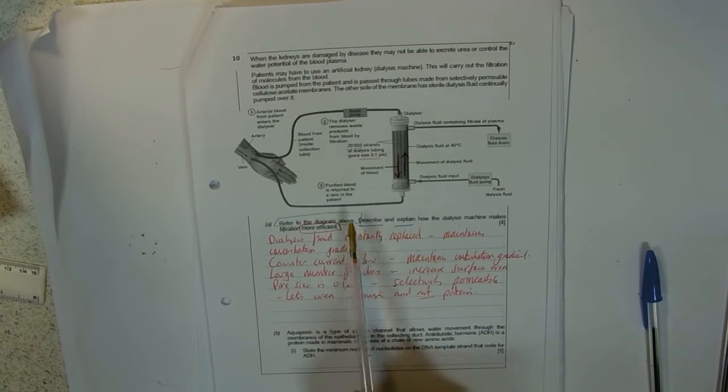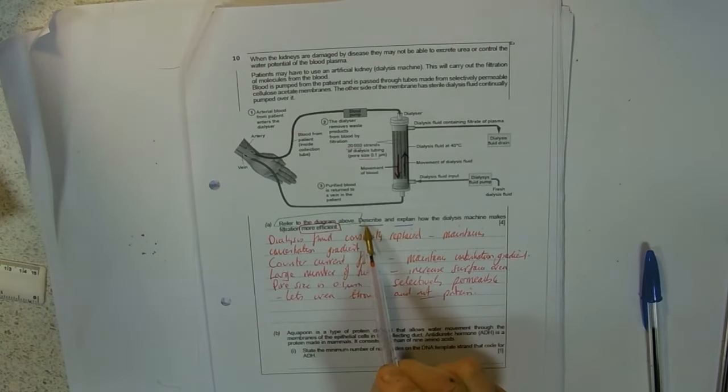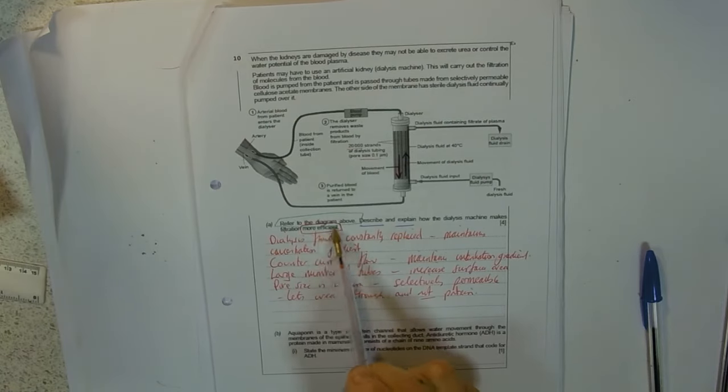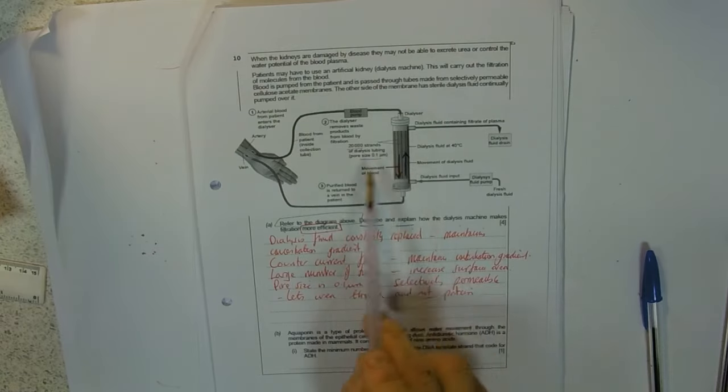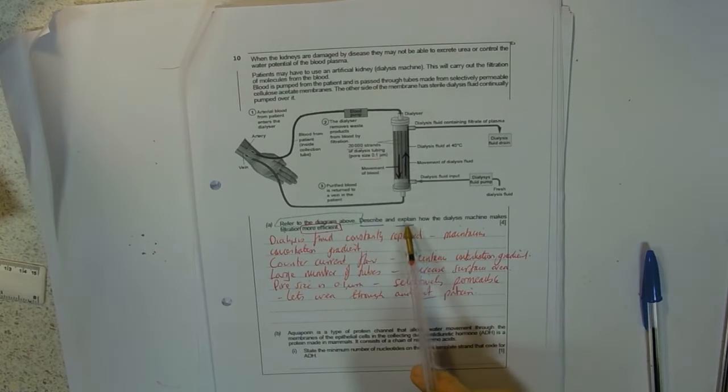So we've referred to the diagram above. All the examples come from the diagram above, and we're going for things that make it much more efficient. So we're thinking about exchange, and we've described the feature from the diagram and linked an explanation to get our 4 marks.